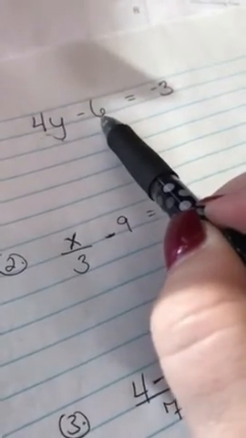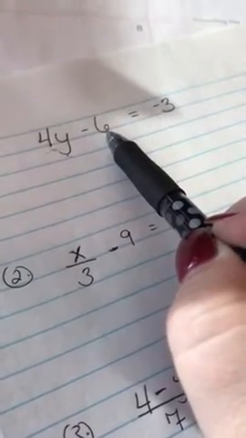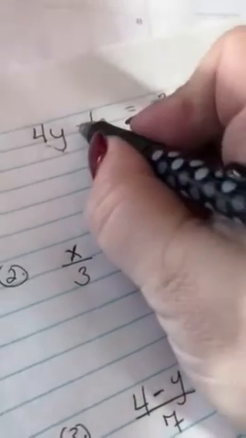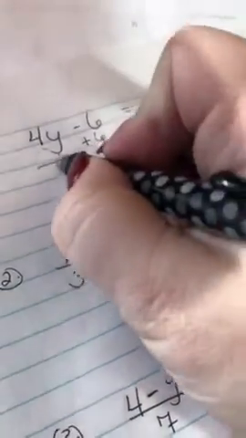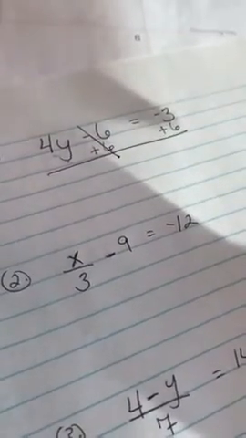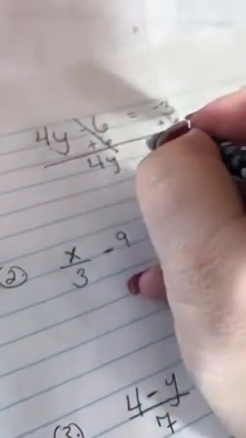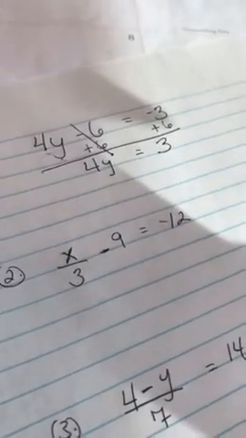A lot of you just see a 6, but this is actually a minus 6. So to get rid of a minus 6, we're going to do the opposite. And the opposite of subtracting 6 is adding 6. So we're going to do that to both sides. Those cancel out because negative 6 plus 6 is 0. So now I have 4y equals negative 3 plus 6, which is 3.